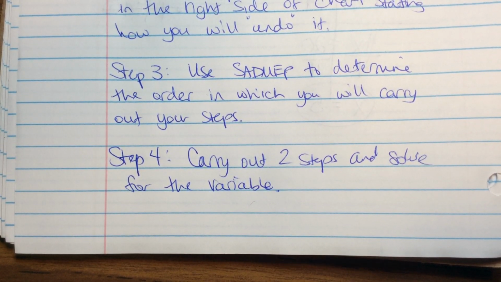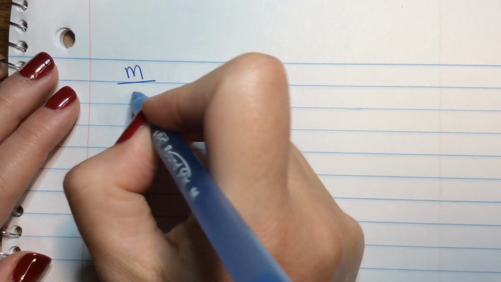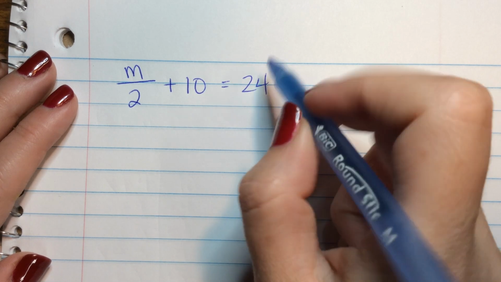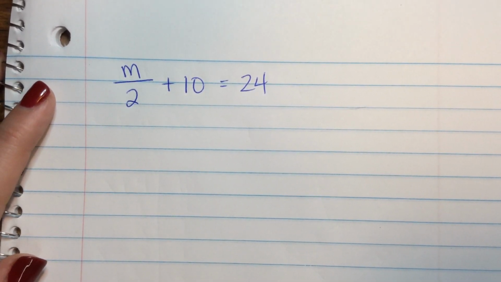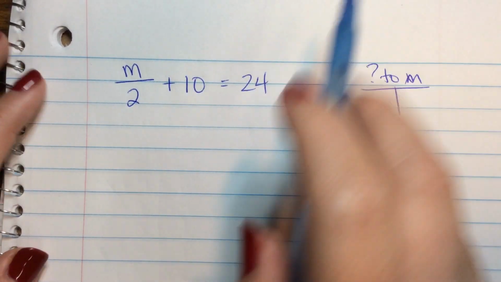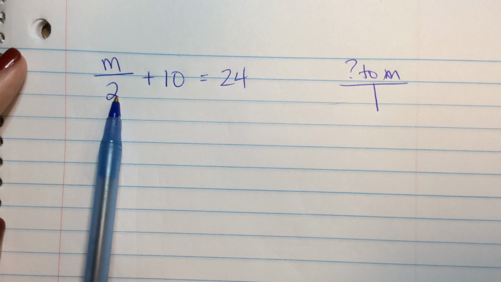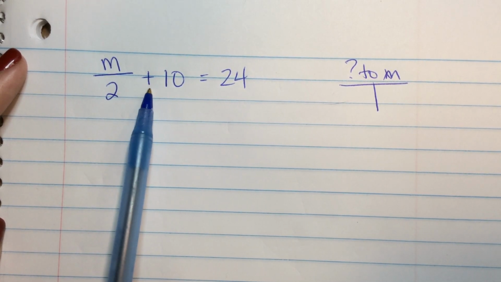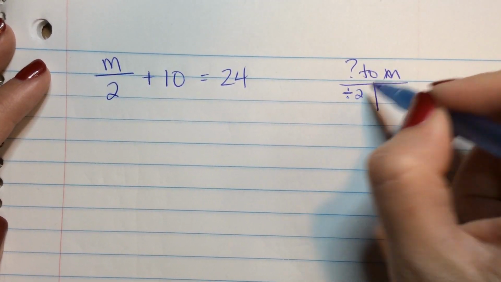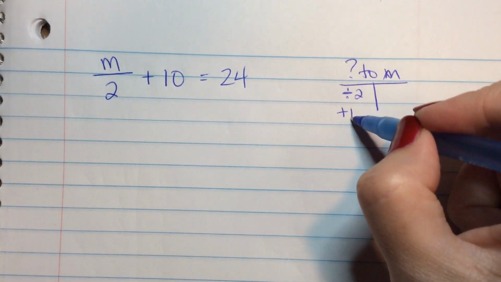Let's do another 2 examples. Let's say you have m divided by 2 plus 10 equals 24. Okay, so first step is we have to read the problem. This is m. M is being divided by 2 and it's being added by 10. Those are our 2 steps. So it's being divided by 2 and added by 10.